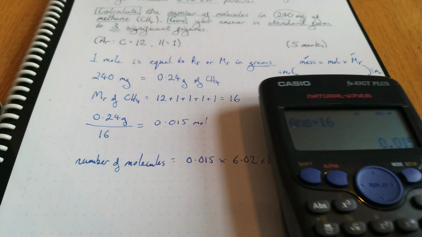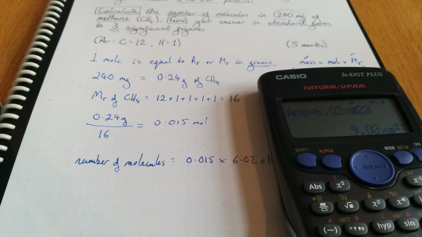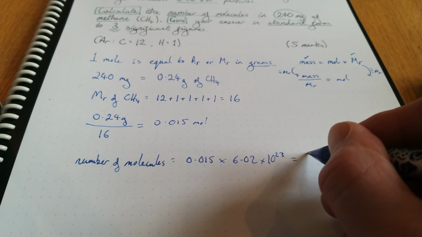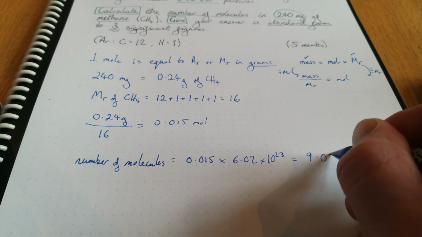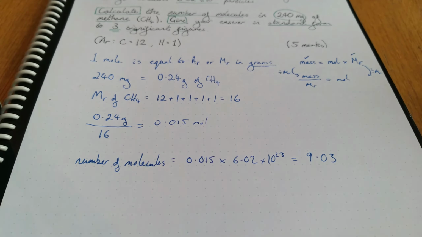So again, I'll put that in my calculator. 0.015 multiplied by 6.02 times 10 to the power 23. That gives us 9.03 times 10 to the power of 21.